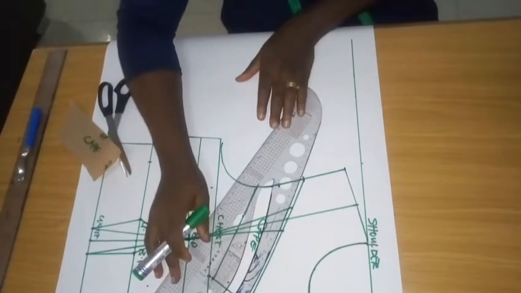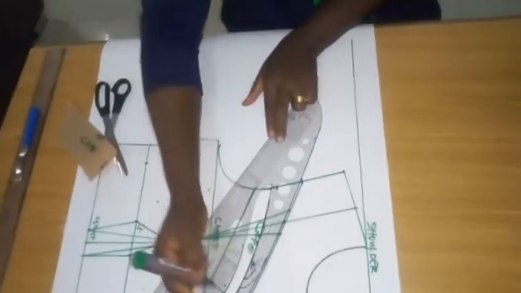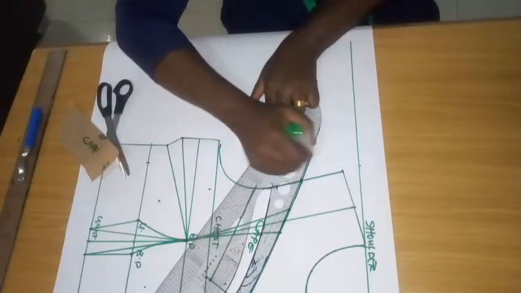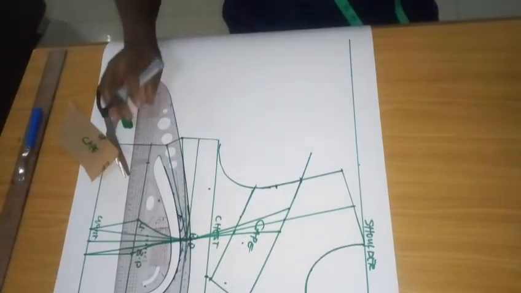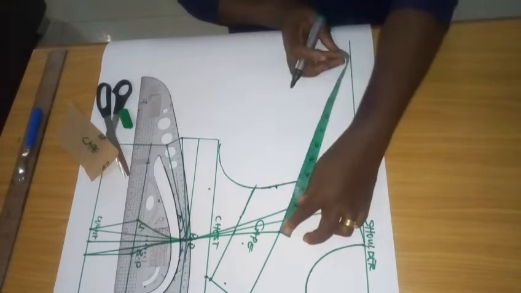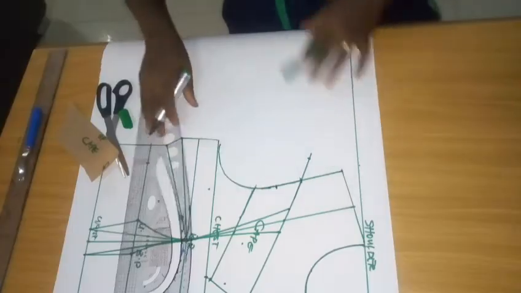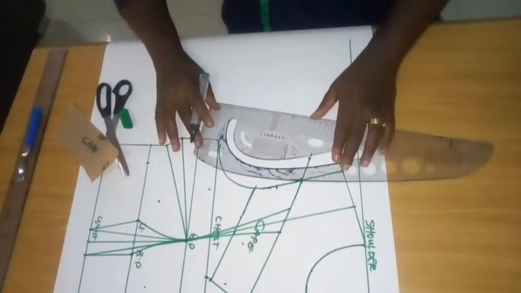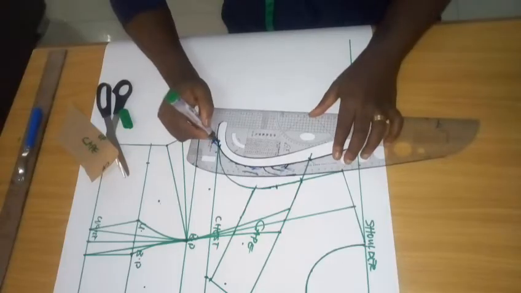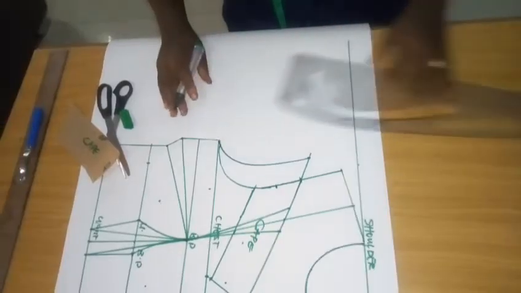So to replace this dart now, I'm going to come out on the neckline. This is the neckline from the center front. I'm taking it outside the armhole, and I'm going to replace what I have right here. I have 1.5 from here. I'm going to replace 1.5 to avoid shortage. And I'll connect what I have at that point back to my armhole. Can you see? So this is exactly what you expected to have for this particular dress.